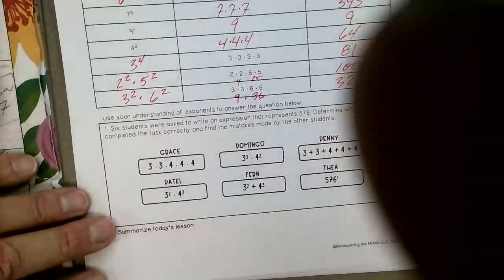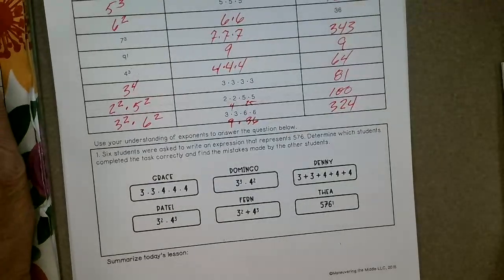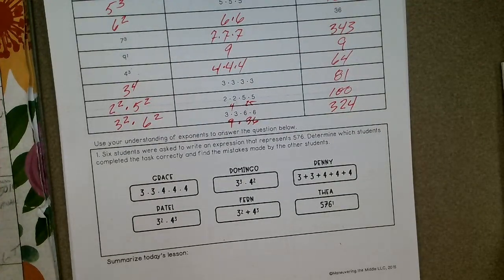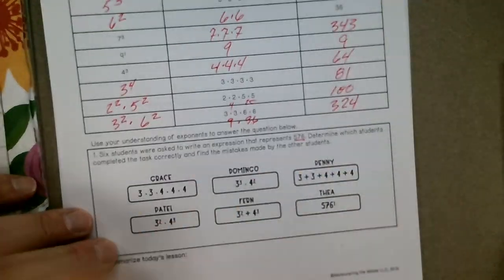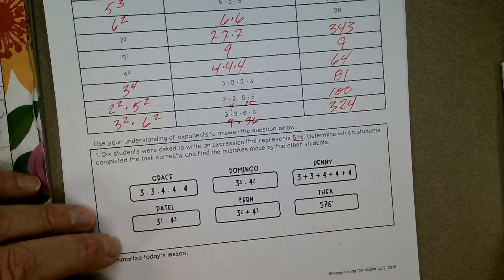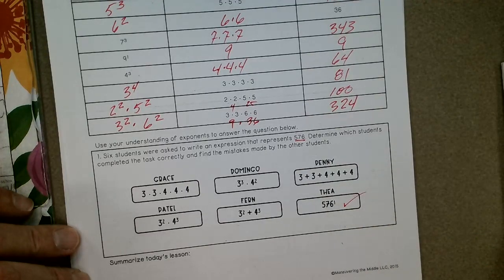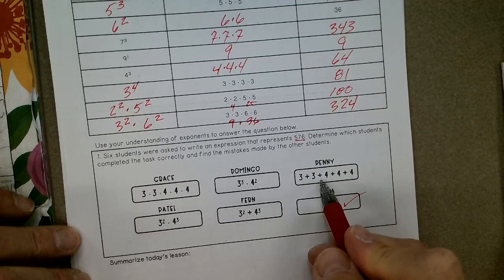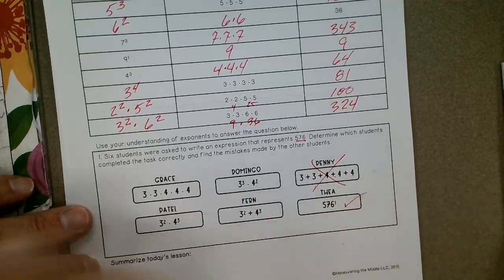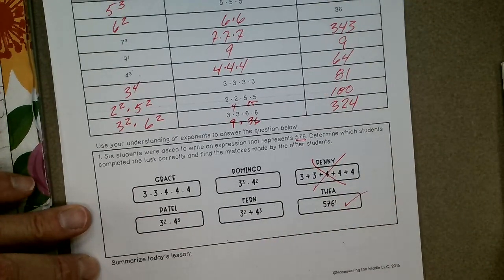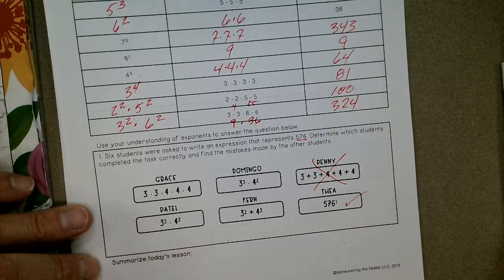All right, let's take a peek at this last one here. 6 students were asked to write an expression that equals 576. Determine which students completed the task correctly and find the mistakes made by the others. Okay. Well, clearly I know that's a good one, right? I know that's a good one. Look at this. These are all addition, so I know Penny is wrong. When we multiply exponentially, it has to be a multiplication sign.